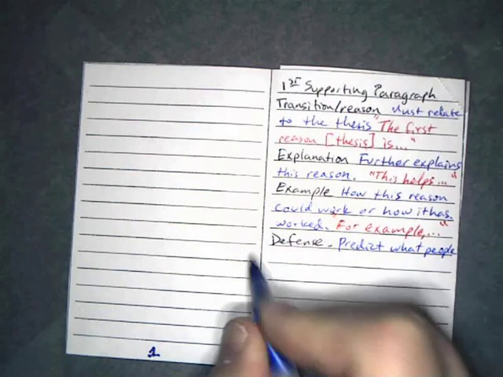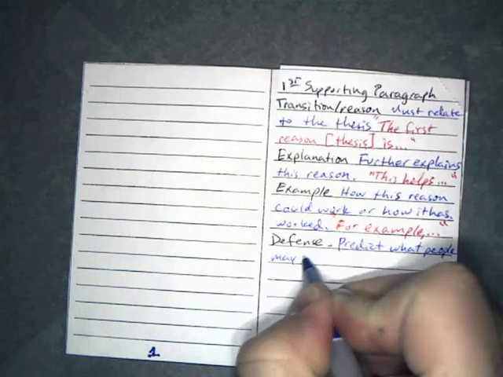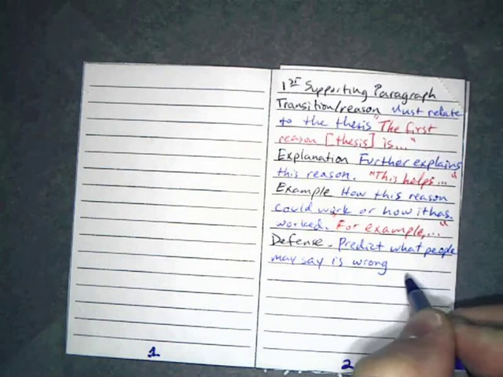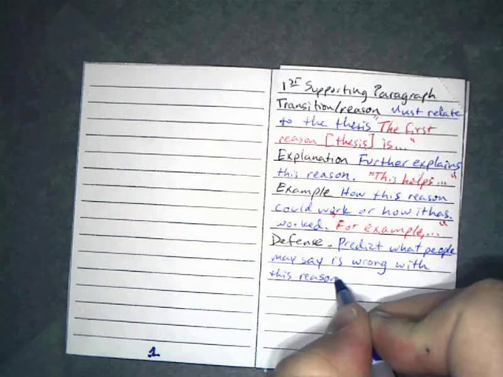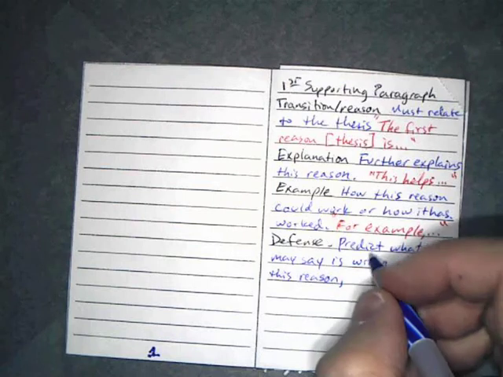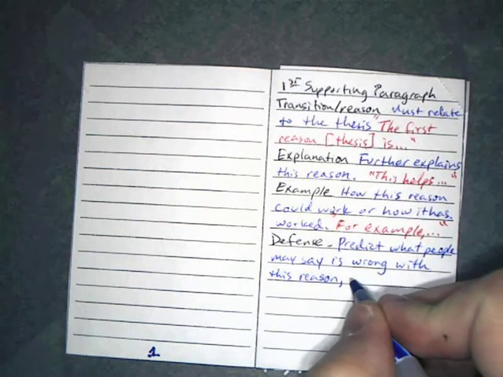So, write down in blue, predict what people may say is wrong with this reason, comma, because we're doing a compound sentence here. All right. And show that they are wrong.